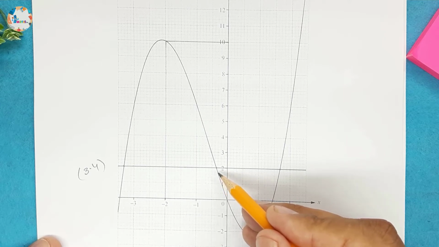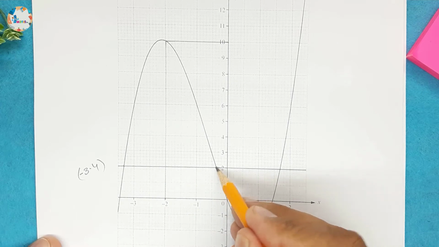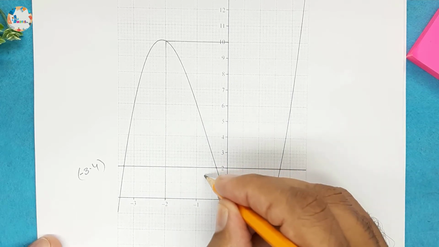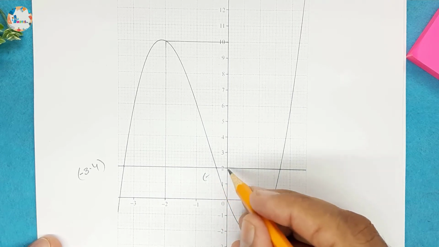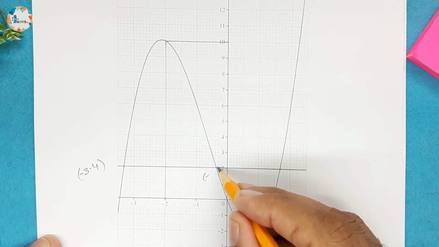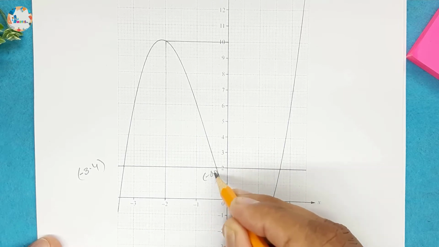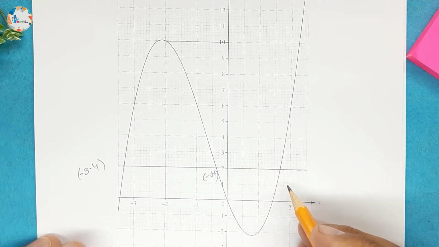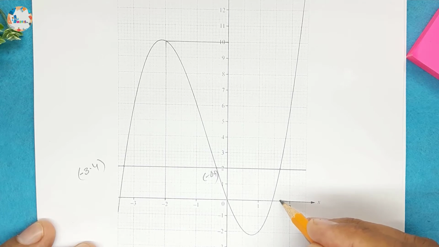Basically minus 3.4, and here minus 0.4 roughly, and then we can write this one as 1.7.